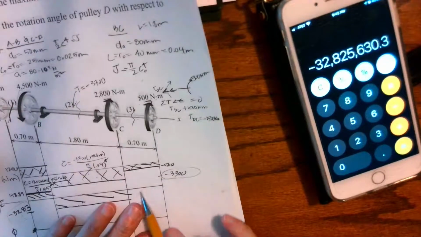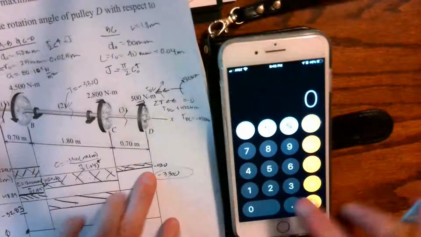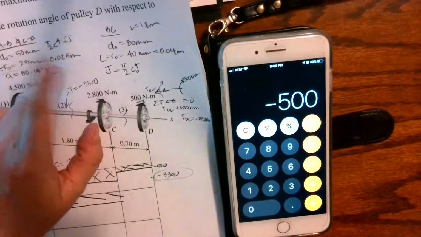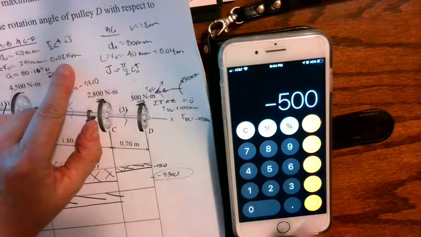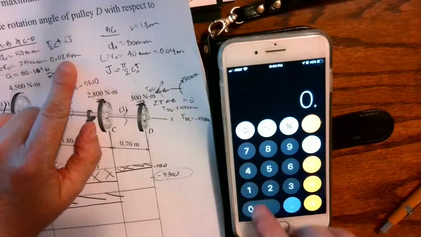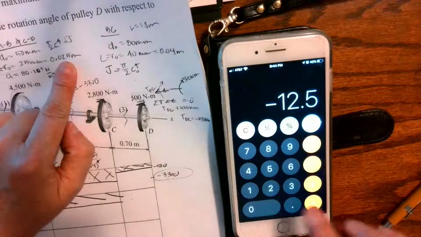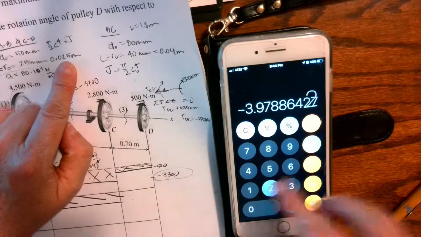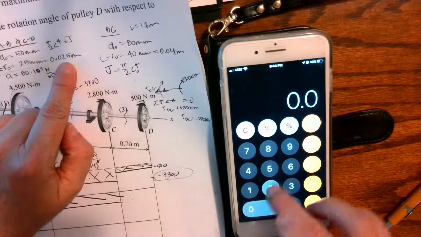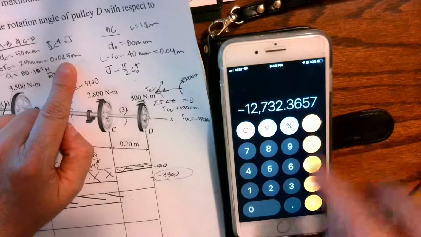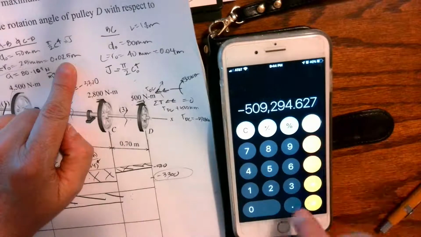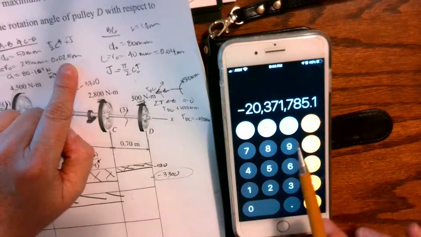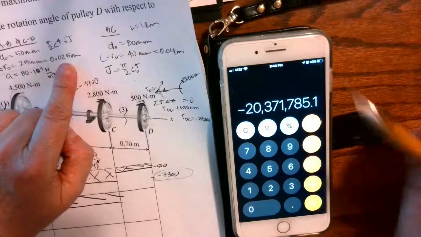Now we can do the same thing over here, and we're going to have a negative 500, and we're going to go back to the properties for C to D. So times 0.025 divided by pi times 2 divided by 0.025 to the fourth, and I get negative 20,000,371, blah, blah, blah.